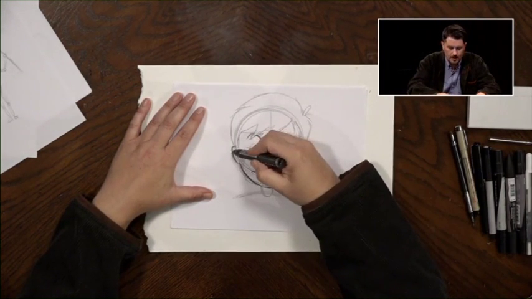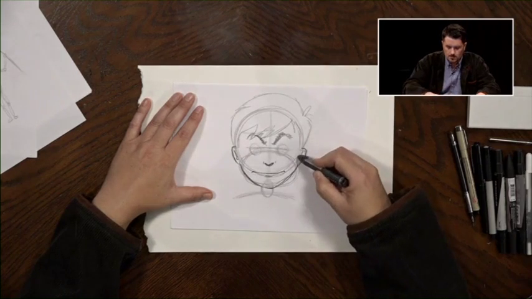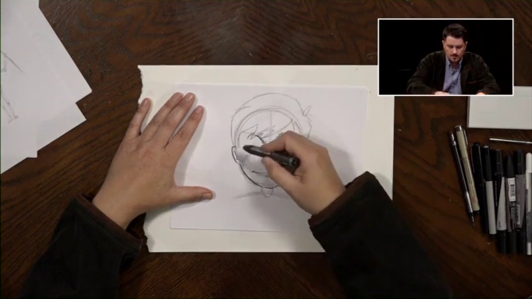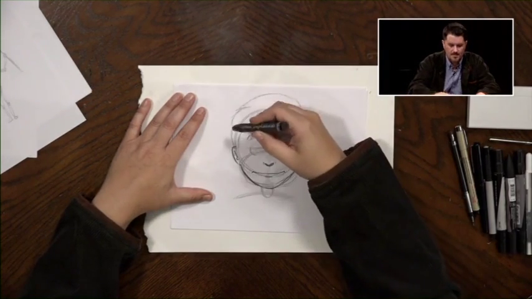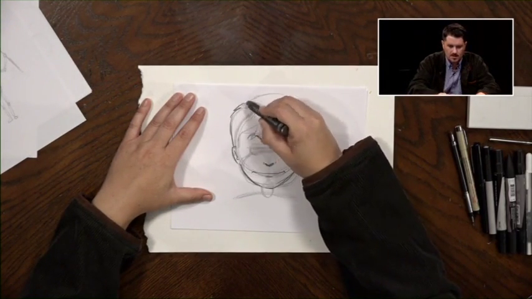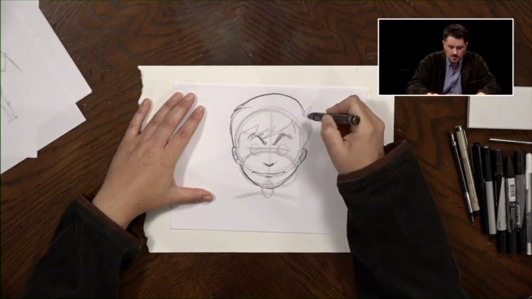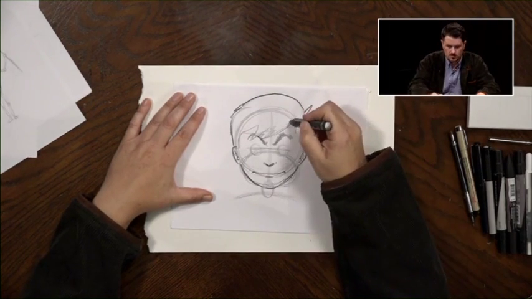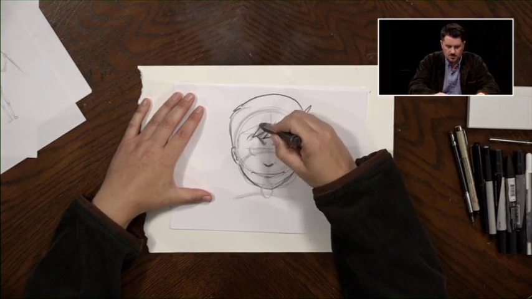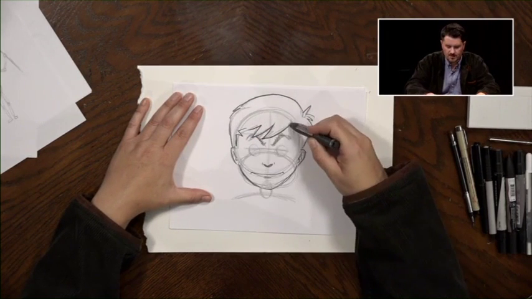All right, so we're putting a little detail into the ear now, just a couple little lines here to represent the folds, and then I may put more detail into the hair, just building on it a little bit more. Okay, just giving it a little more feature than what I've placed on here so far. All right, there we go.